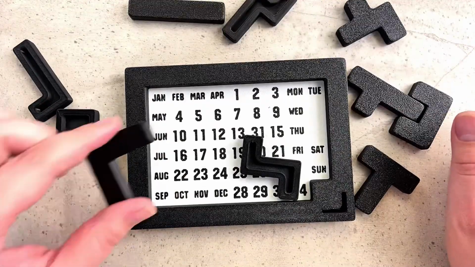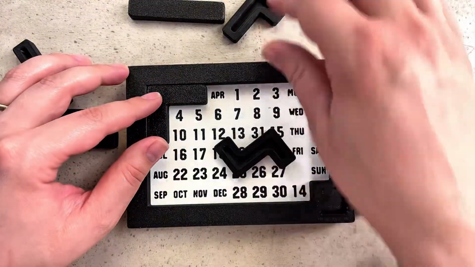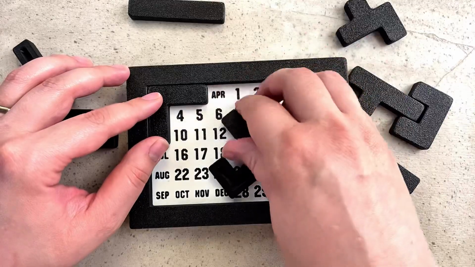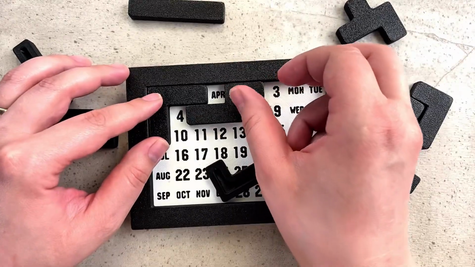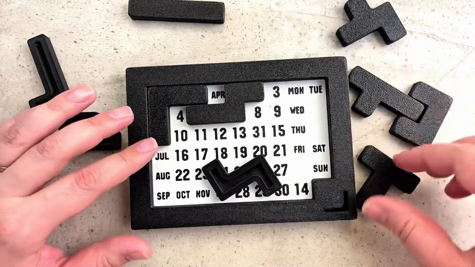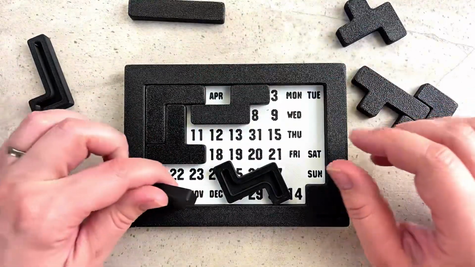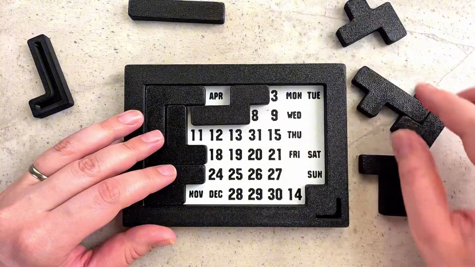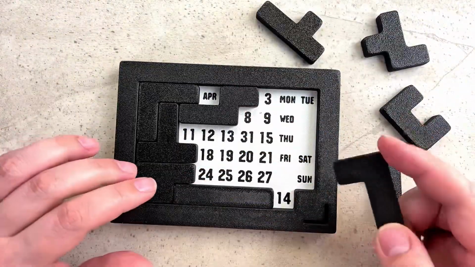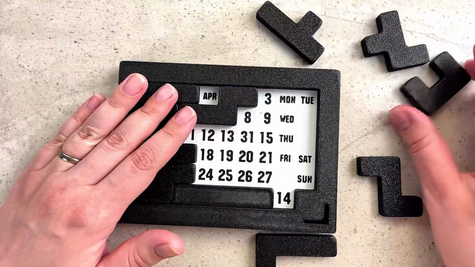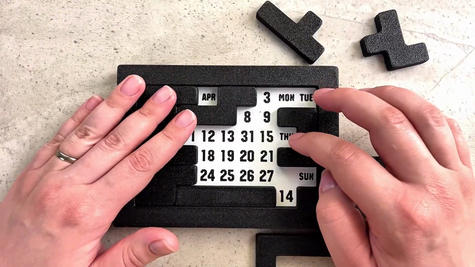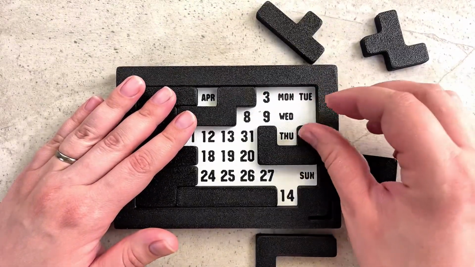So to leave April open, we can put something like this in the top with this piece next to it, or we could use this piece this way. Underneath here, I could use the T shape. On the bottom, I will probably use something like this. So let's put this longer piece on the bottom. Then to leave Thursday open over here, I would have to do something like this or like this.